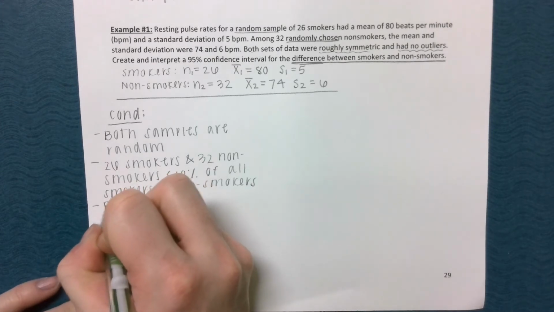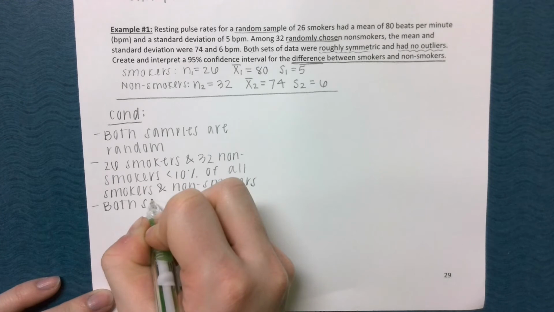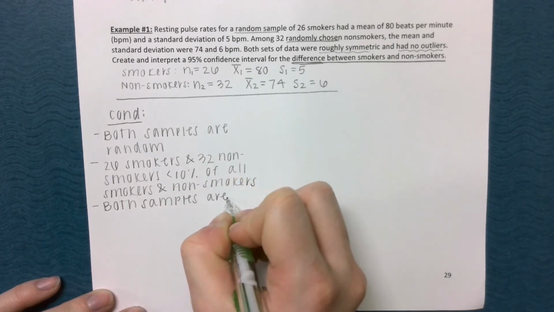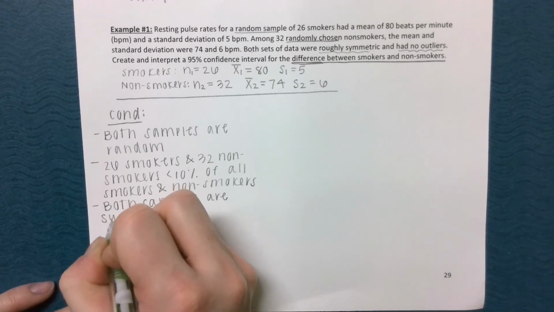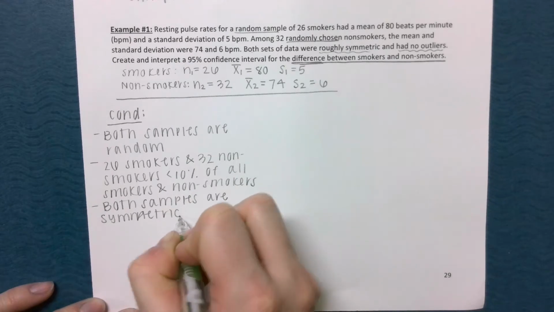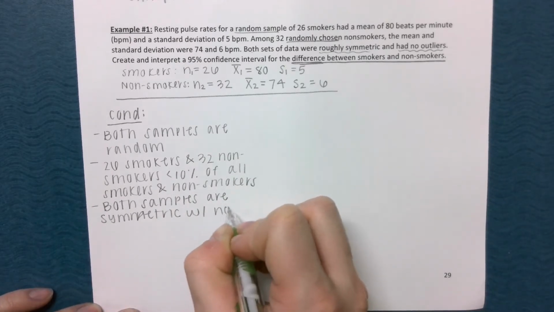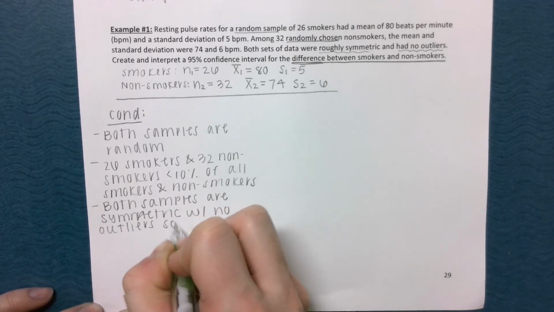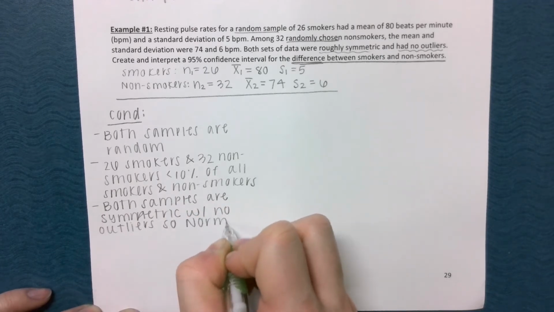So I'm going to say both samples are symmetric with no outliers. So they should be normal.